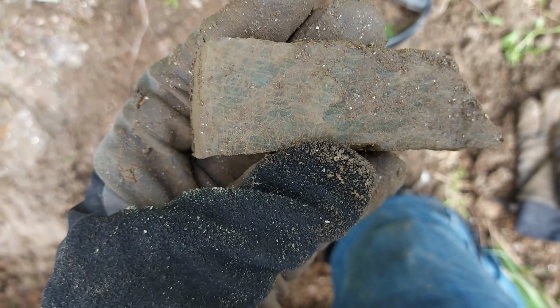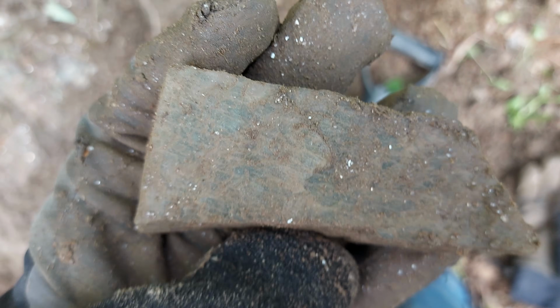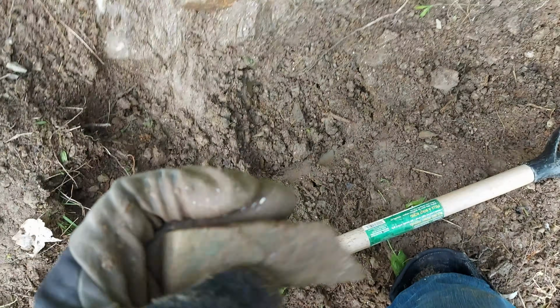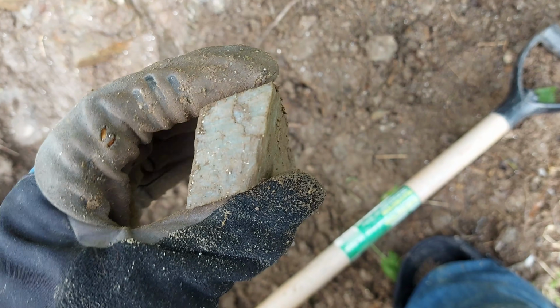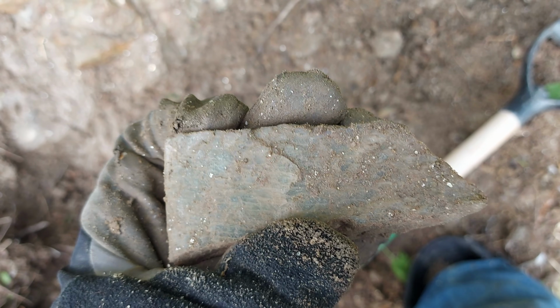Now here's the first really nice large chunk of what I would consider more high quality Amazonite that I pulled out. It just came out from under here, right underneath this huge chunk of high quality stuff. So it looks like my intuition was right to dig in that area, because there's more. So I'm pretty happy about this piece.